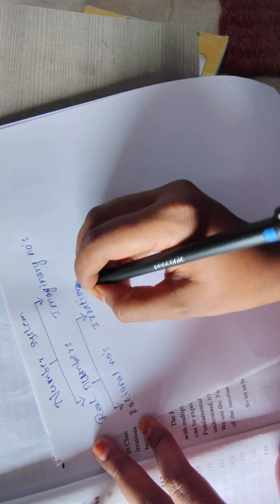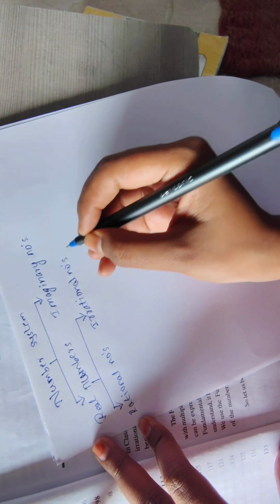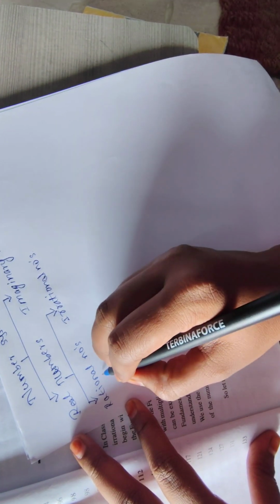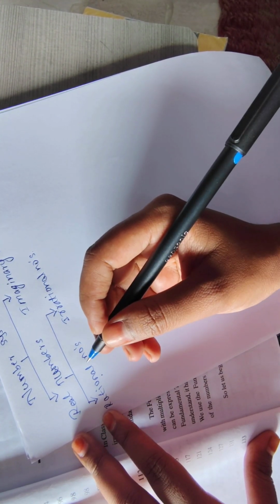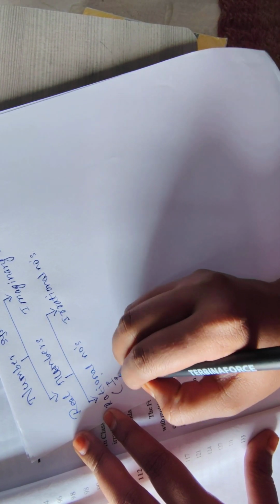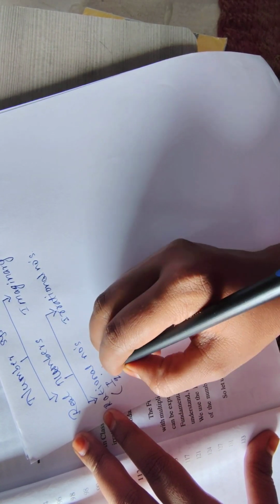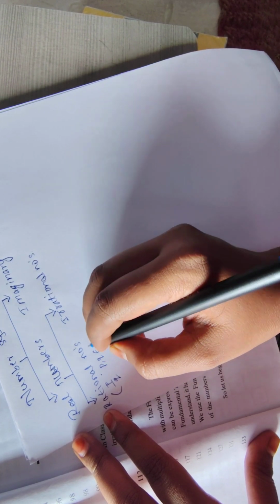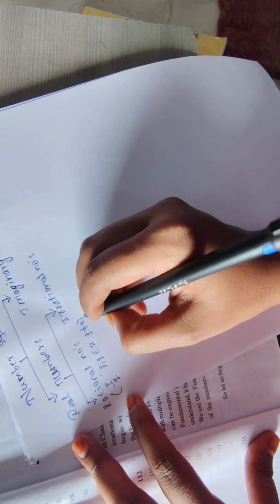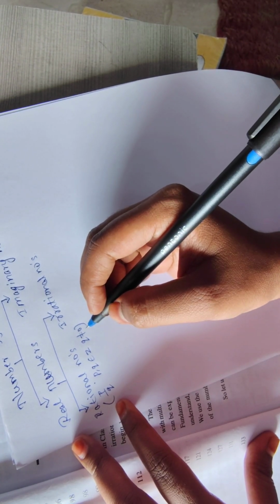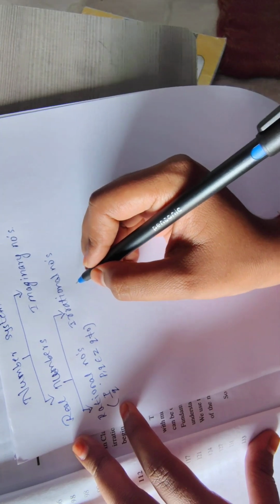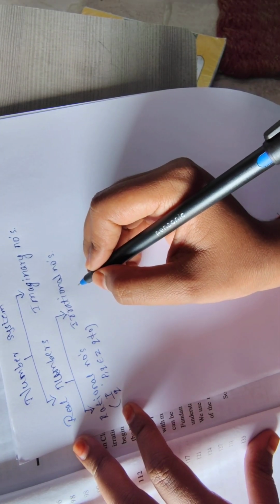The rational numbers are again further divided. Do you know what are rational numbers? Yes, the numbers which are in the form of p by q, where p and q belong to integers and q not equal to 0. This is the definition of rational numbers. And the numbers which are not in the form of p by q are called irrational numbers.